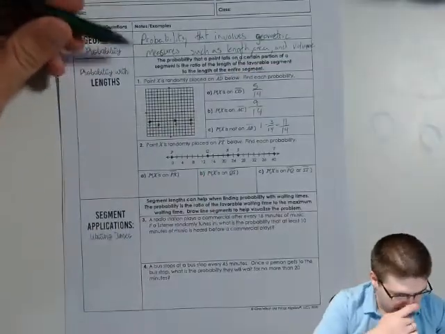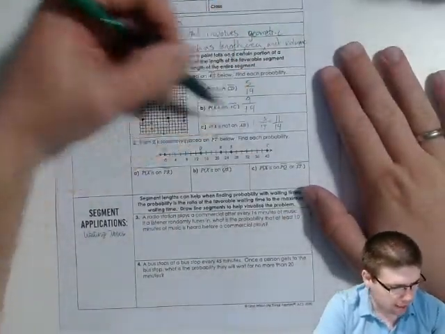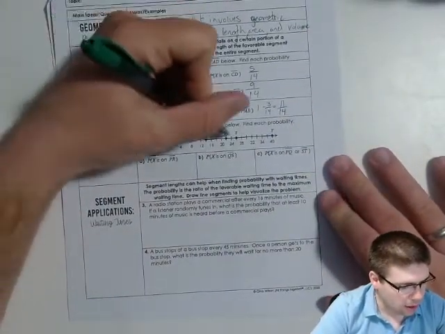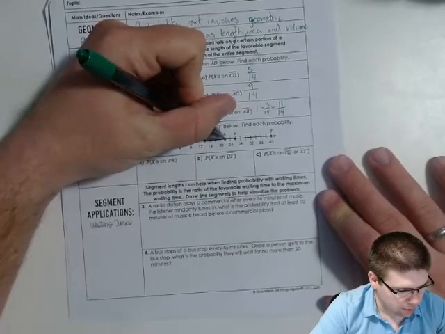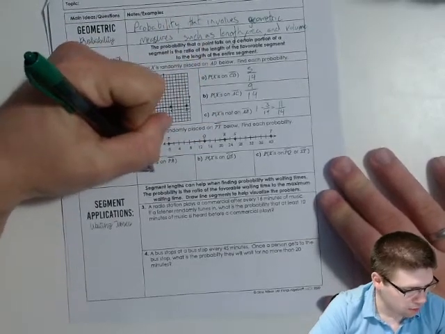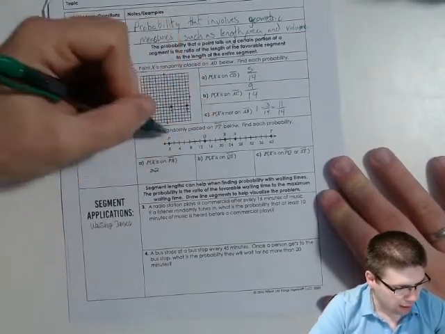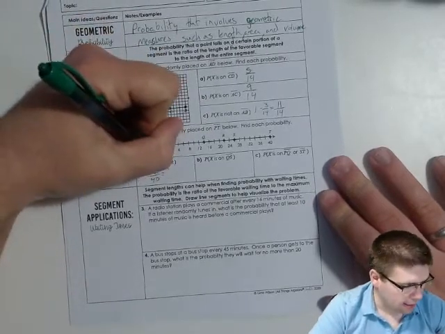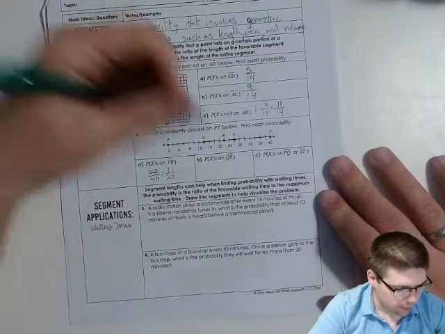Point X is randomly placed on PT below. Find each probability. And so we want to know that it's on P to R. And so we're going from 0 to 22. So that is 22 out of the full length P to T, out of 40. And of course, we can reduce that to 11 out of 20.